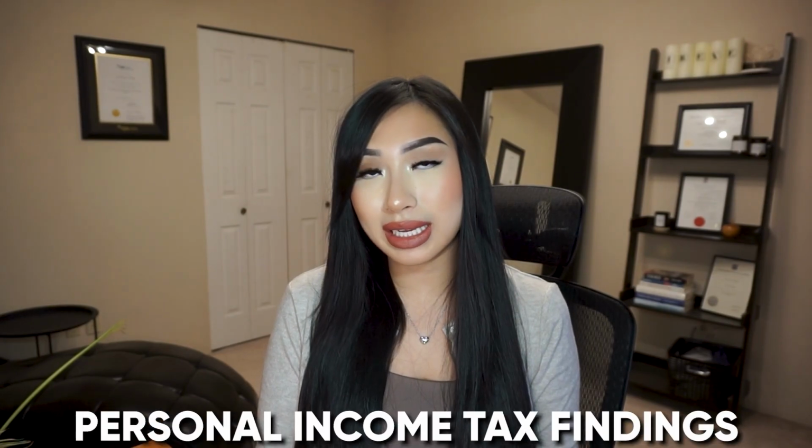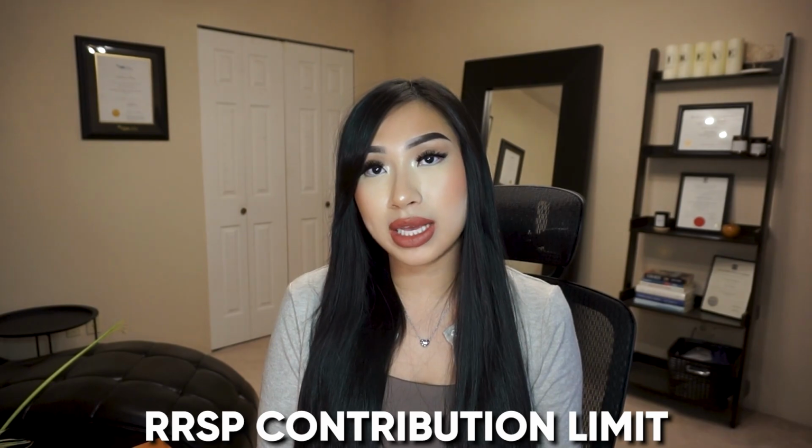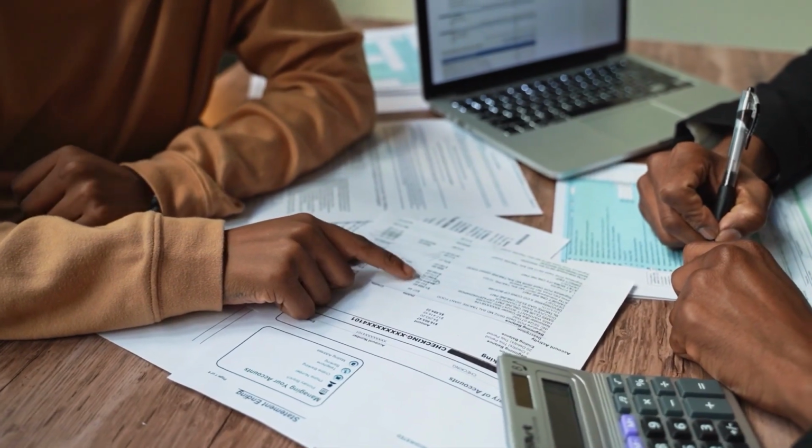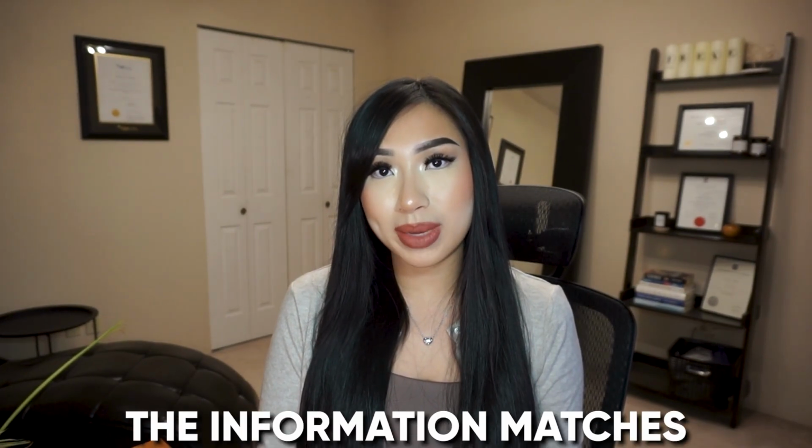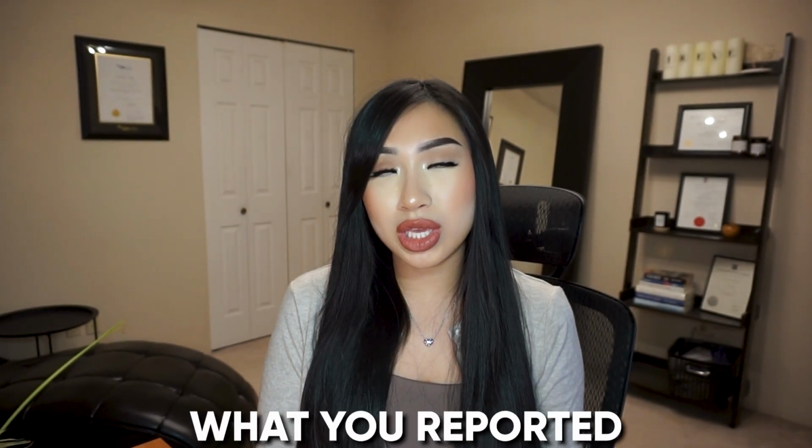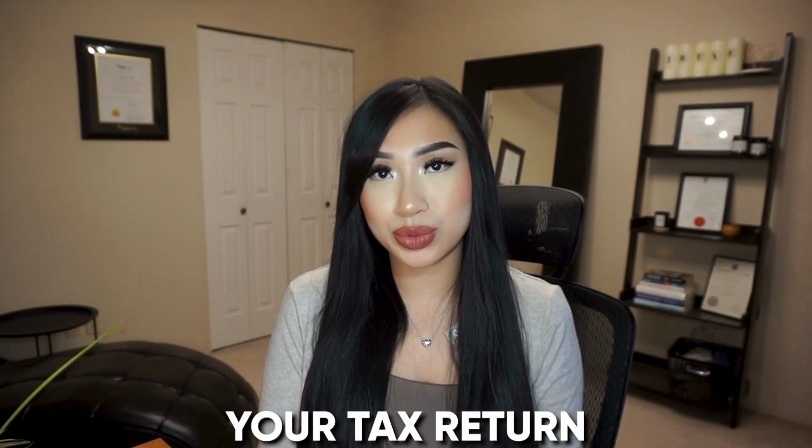For the notice of assessments issued on your personal income tax filings, the notice of assessment will show you your RSP contribution limit as well as carry forward amounts. Now, when you receive the notice of assessment, it's very important to check that the information matches what you reported on your tax return. It's important to review it carefully because if there are any discrepancies between the notice of assessment and your tax return filed, you should contact the CRA as soon as possible to correct them.